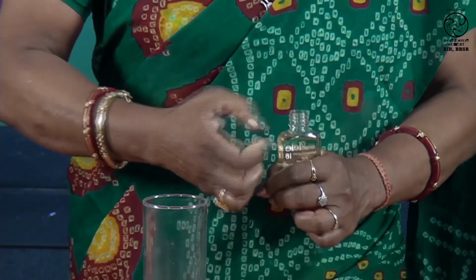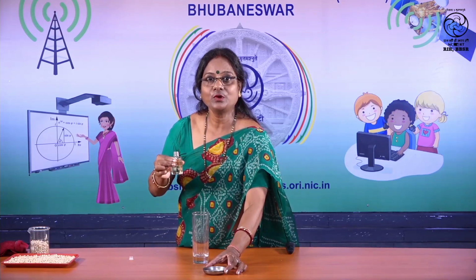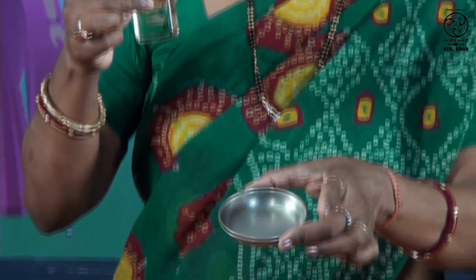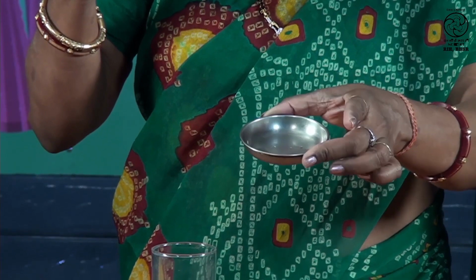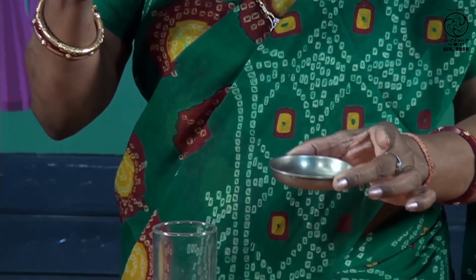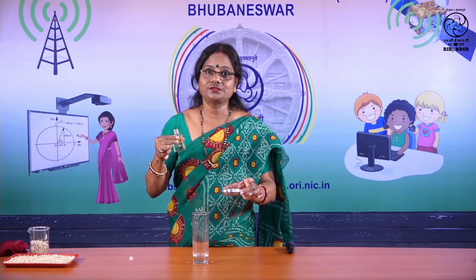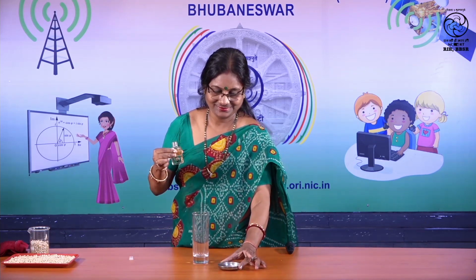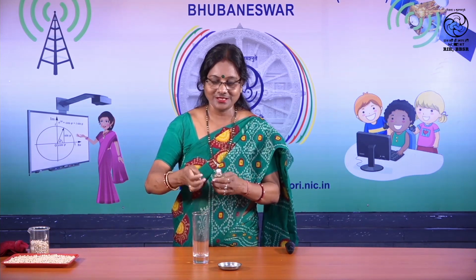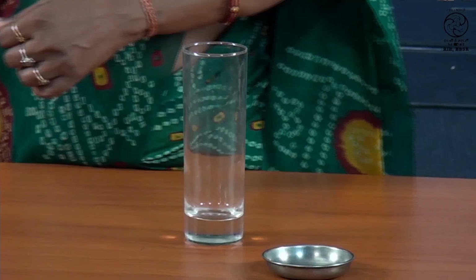Does it really vanish? I'll put this nail polish remover here. This is acetone. I'm putting it in this beaker. See here, you have nail polish remover here. I'm not touching it, but let me keep it aside and we'll see after some time that it has vanished. Why? Where did it go? We'll learn about it. I'll close it, otherwise this will also vanish. And I'm feeling cool when I'm using it.